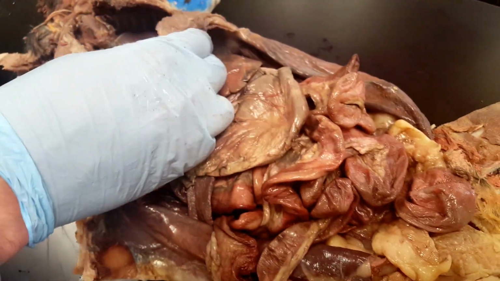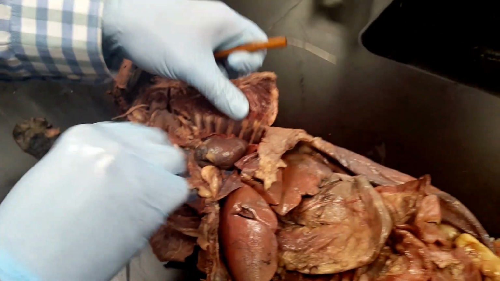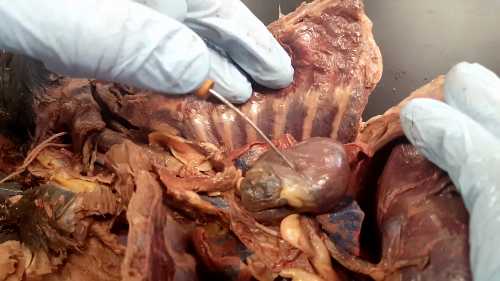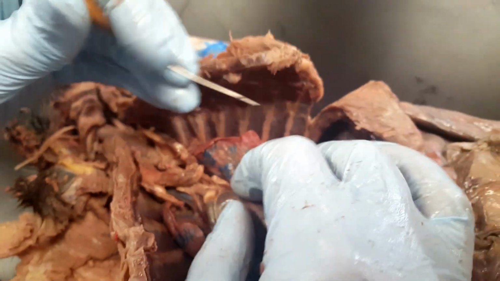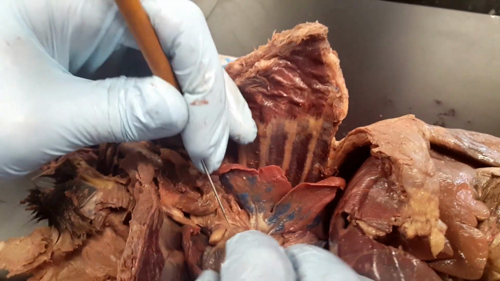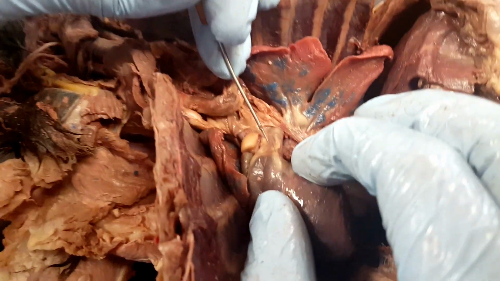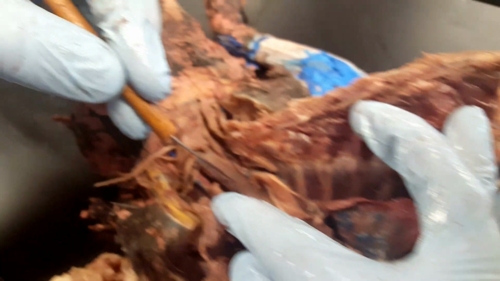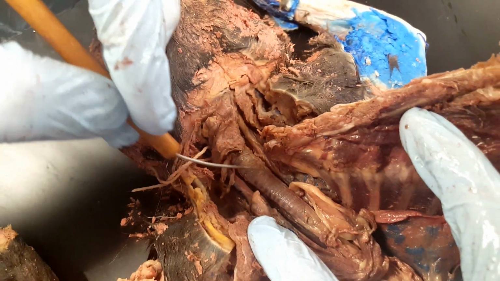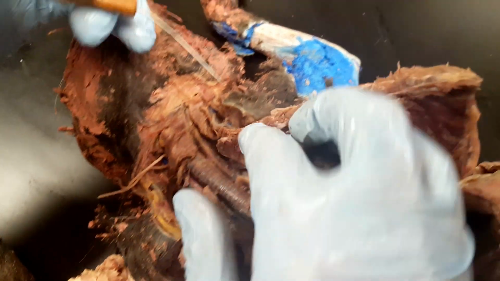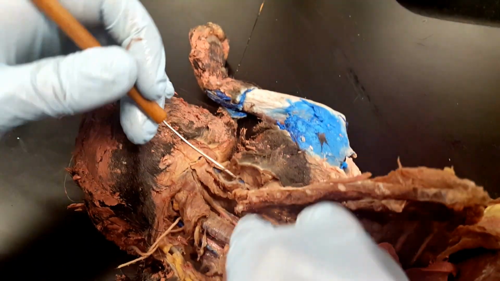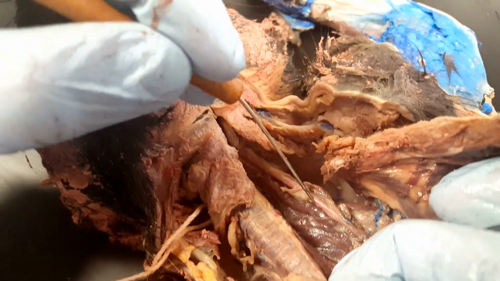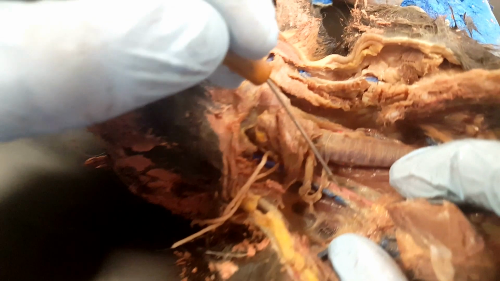This cat does not have a particularly good thoracic cavity, but if we take a look here, we have the heart, and at the top of the heart you can see the arch of the aorta here. We have the trachea. It's a very distinctive ribbed structure. On either side of the trachea we have the carotid arteries in pink. So here's one. And then if we look on the other side of the trachea, here's the other.